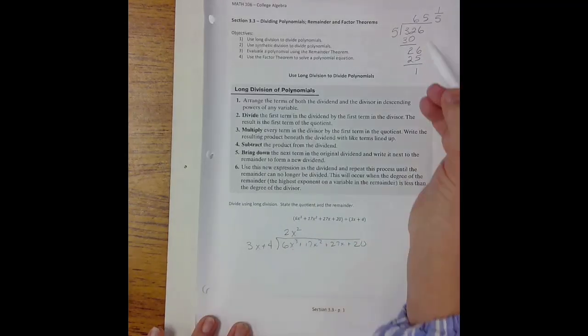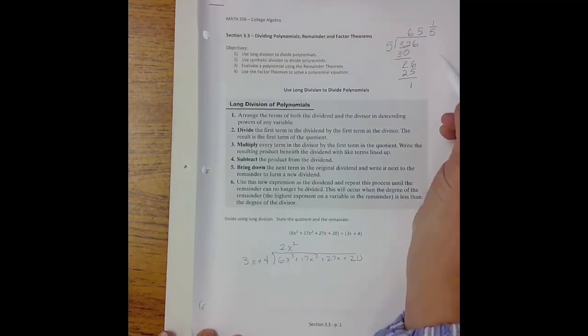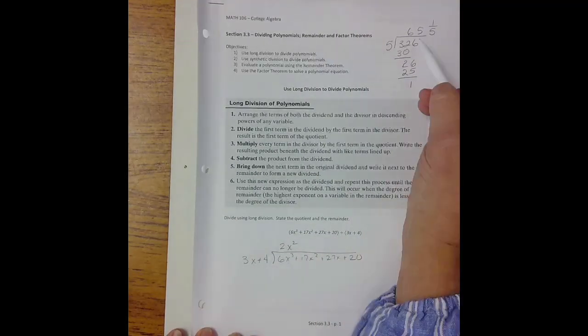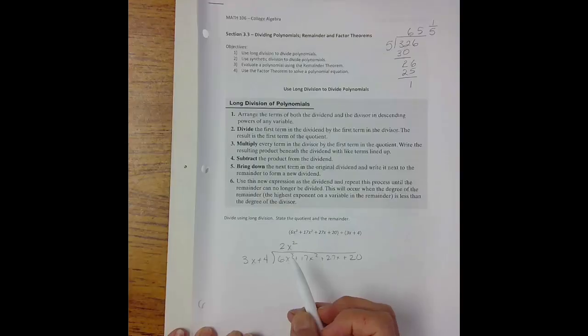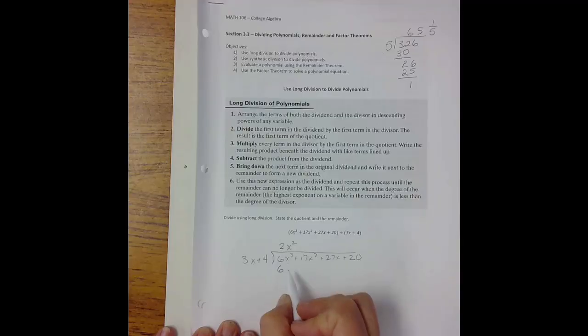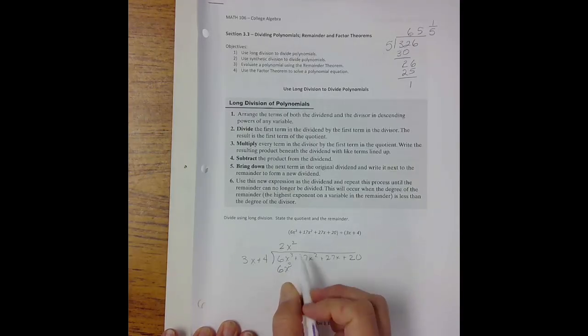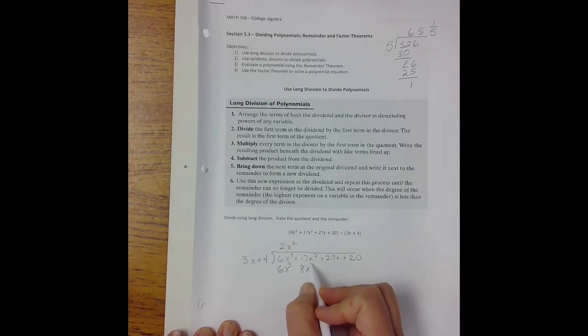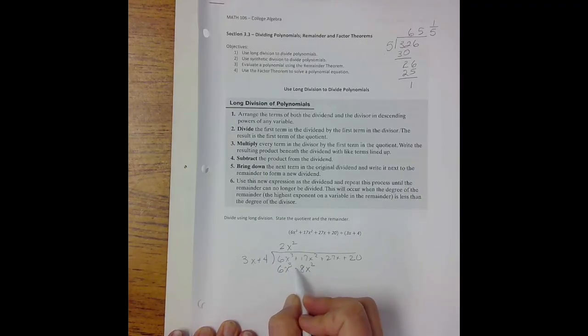But then I multiply, just like I did when I did my old problem. I multiplied the 6 times 5 and got 30. Now I'm going to multiply the 2x squared times the 3x plus 4. So this always should be the same number. So 6x to the third, and then I multiply 2 times 4, and I get 8x squared. And this is going to be plus.